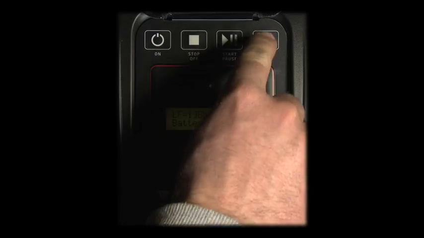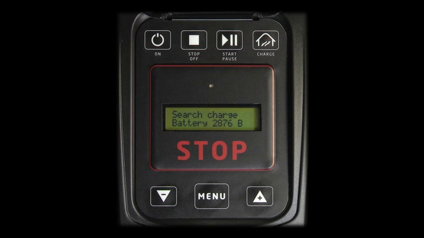Press Charge while the robot operates in the secondary area to check that it properly finds the way back to the primary area and the charging station.